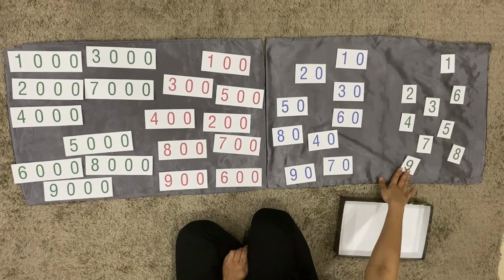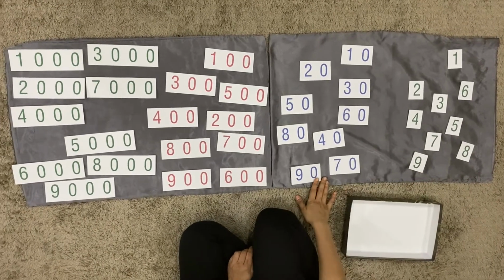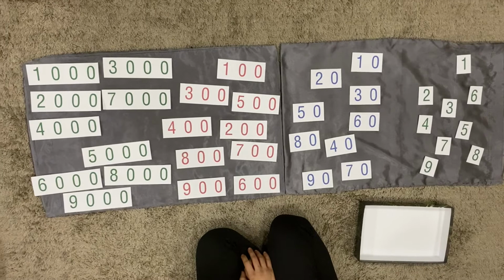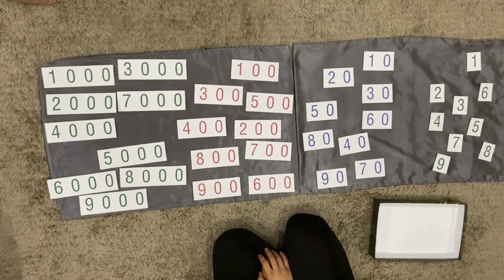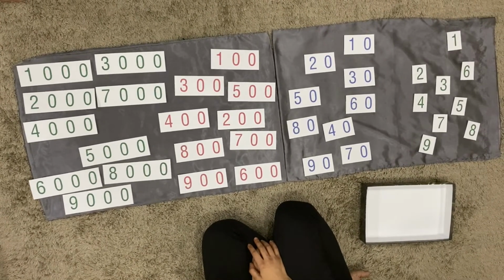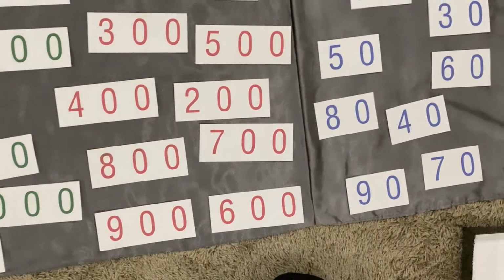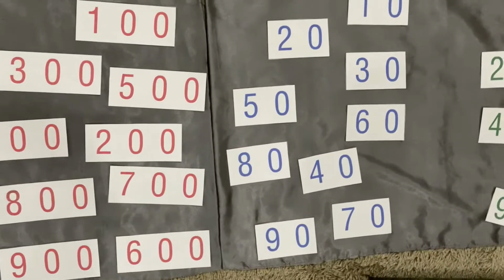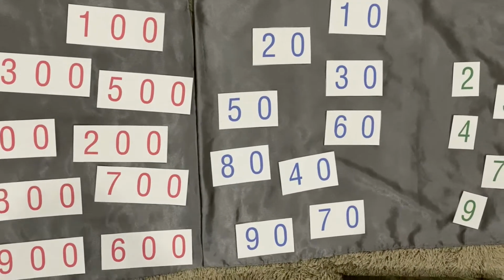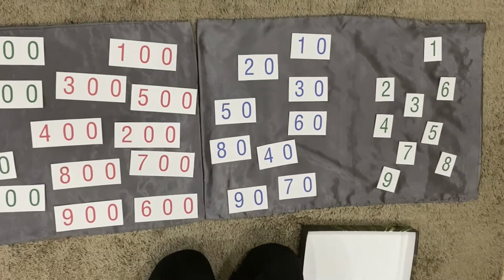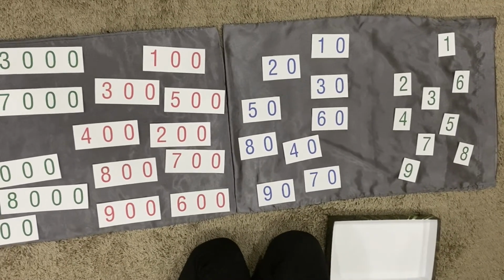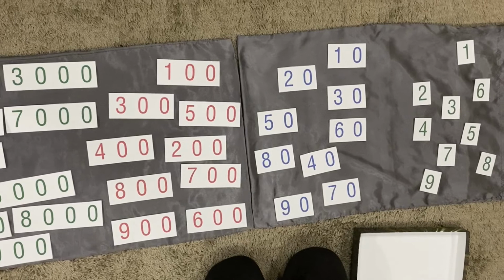When the child does units perfectly, you move to tens. You ask the child, can you bring me 5 tens? Right now, you're not saying 50 or 80 or 40, but you're saying 5 tens or 3 tens or 6 tens. And that's how you do the same step.